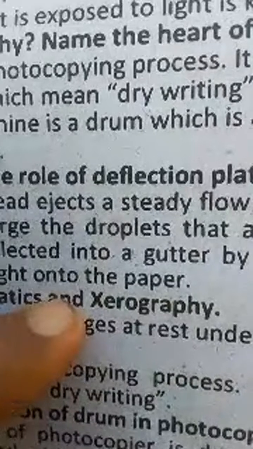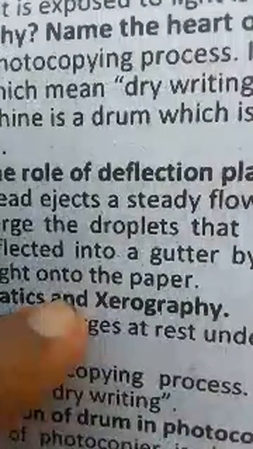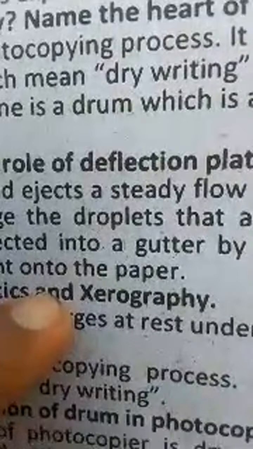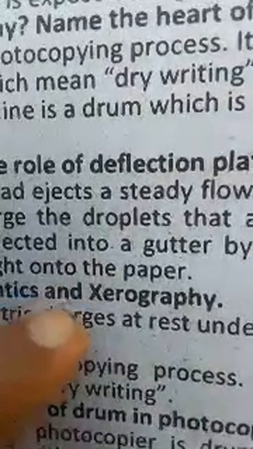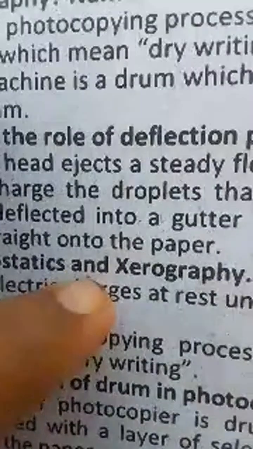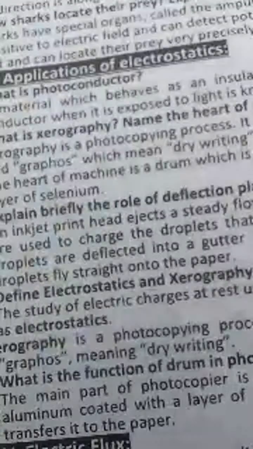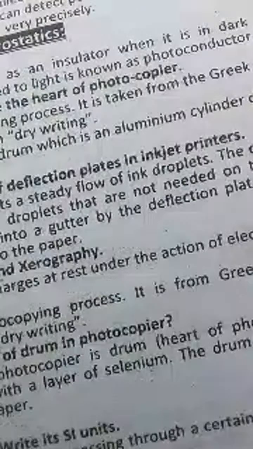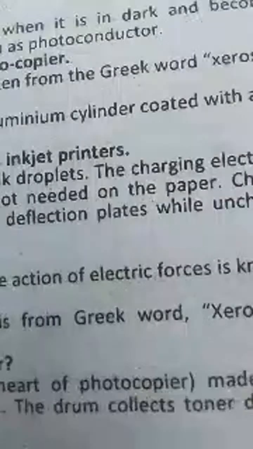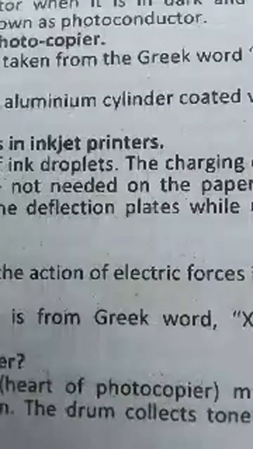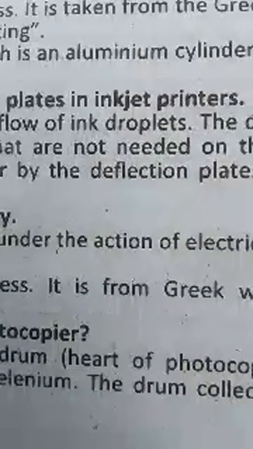Xerography, the technique behind photocopying. Xerography is a photocopying process. It is taken from the Greek words xeros and graphos, which mean dry writing. The heart of the machine is a drum, which is an aluminum cylinder coated with a layer of selenium.